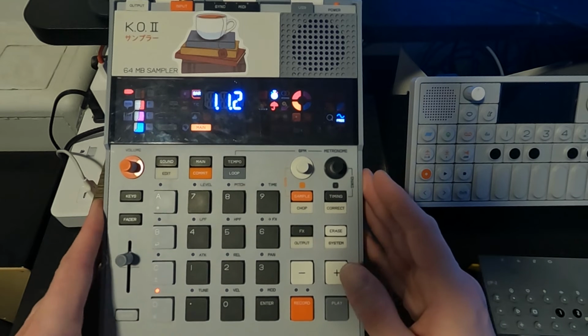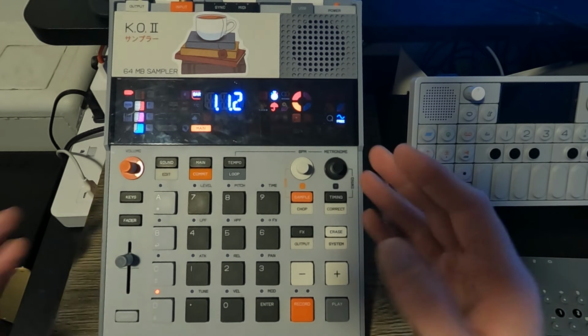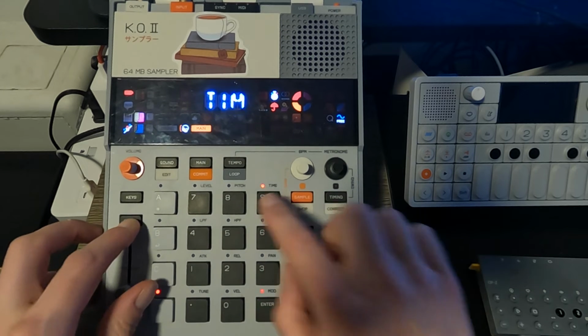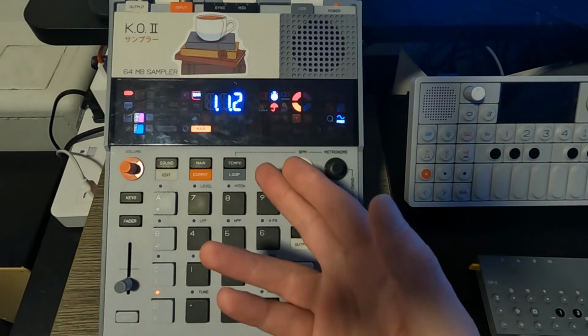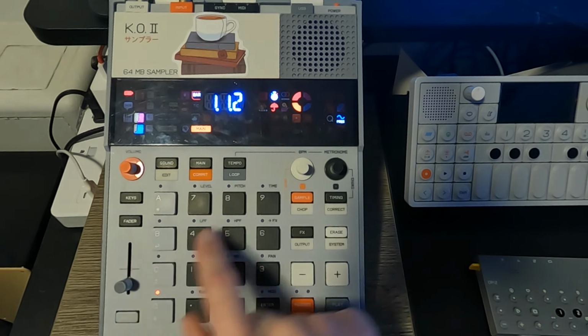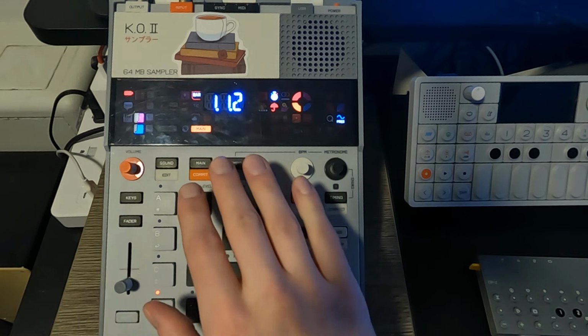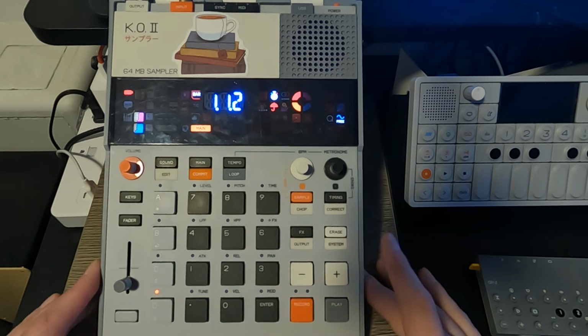So hopefully that makes some sense. That was kind of mind-blowing for me, because that also means that if you really wanted to, you could stretch it down to 16 bars if you do 0.25 with the timing fader, and you have the sound edit time stretch set to 4 bars.